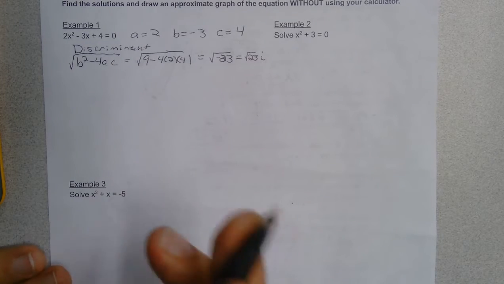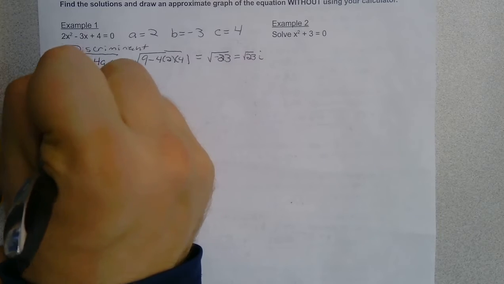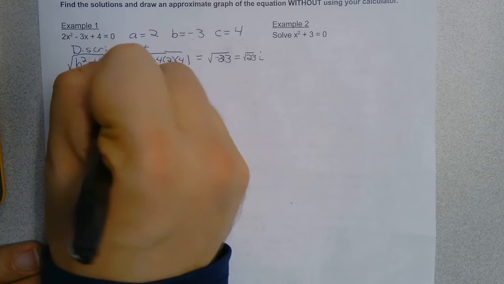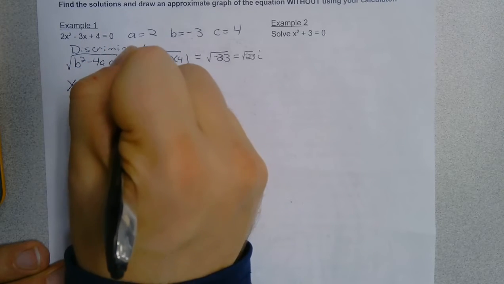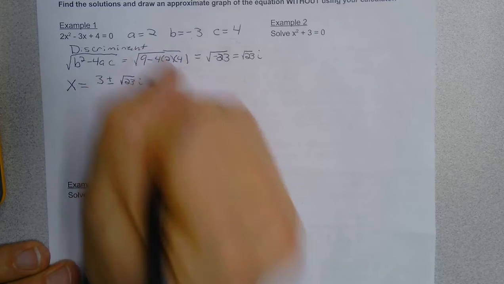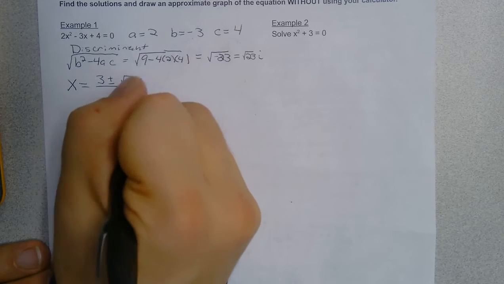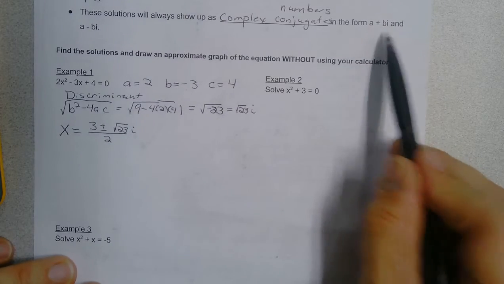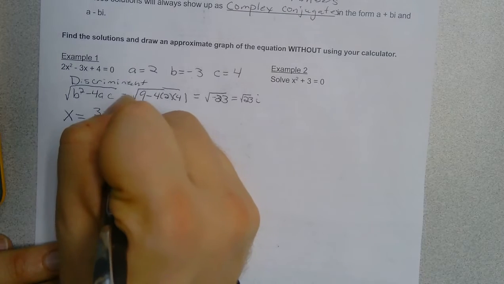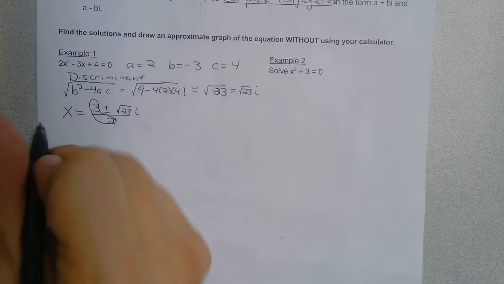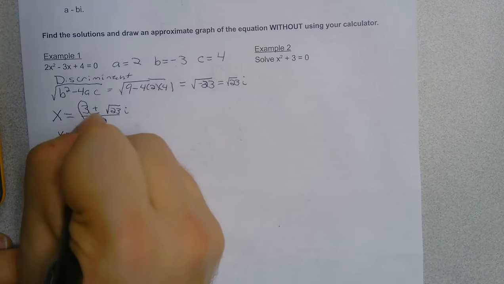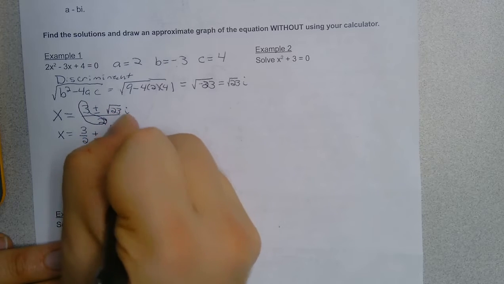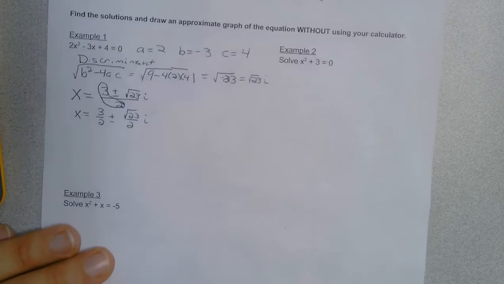So now if we were to put that into the quadratic formula, x equals the opposite of b, so 3 plus or minus the square root of 23i, and then over 2. Now we're going to break it up into that a plus bi form. So to do that, we have to break up the fraction. So we're going to write 3 over 2 first. So x equals 3 over 2 plus or minus the square root of 23 over 2, and then we write our i.